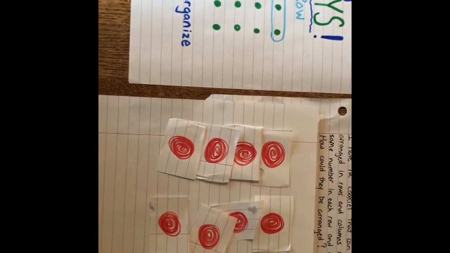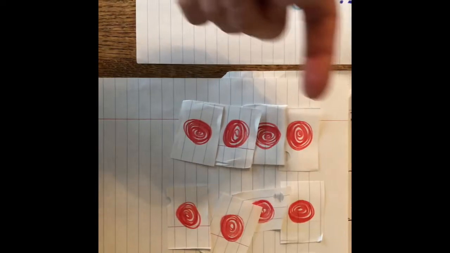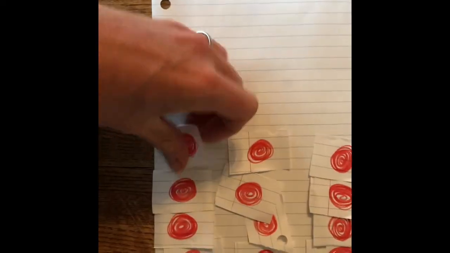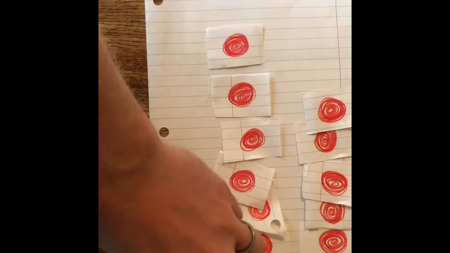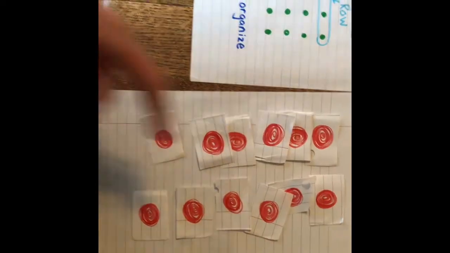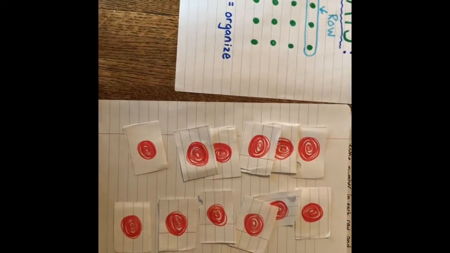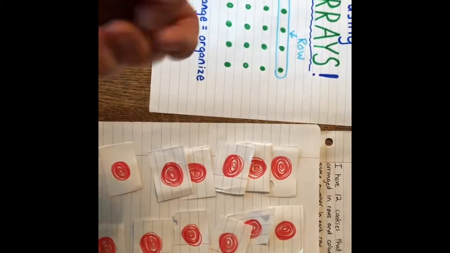What if we have 1 column? What if we have 2 columns? What if we have 3 columns? What if we have 4 rows? So in this example, we have 3 columns, 4 rows. We all very well know that it could also be 4 columns and 3 rows, or being flexible thinkers, we could do 6 columns and 2 rows, or 2 columns and 6 rows. Either way, it still is a proper array because it's the same amount in each column, it's the same amount in each row, so therefore it's all equal.